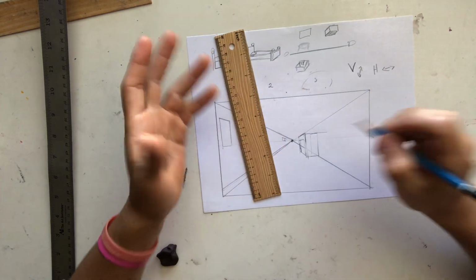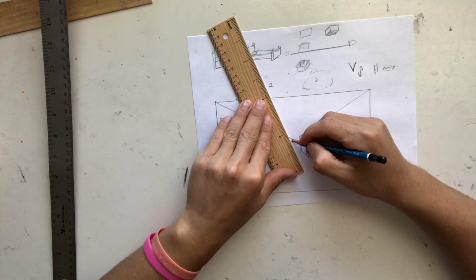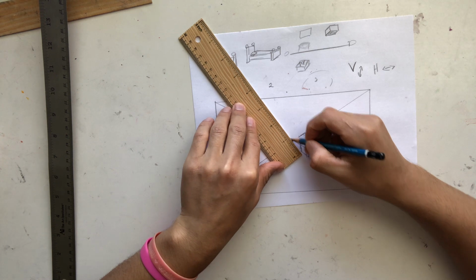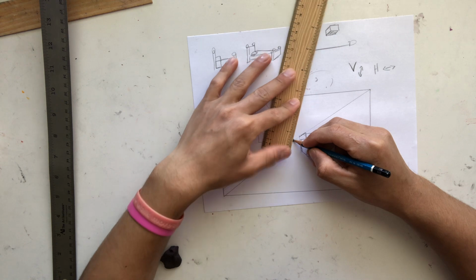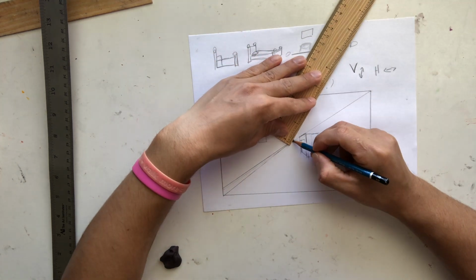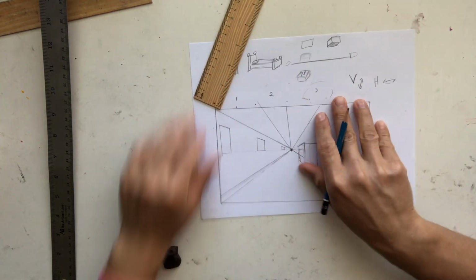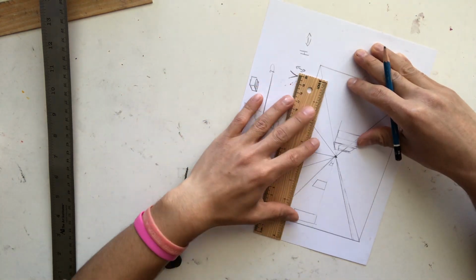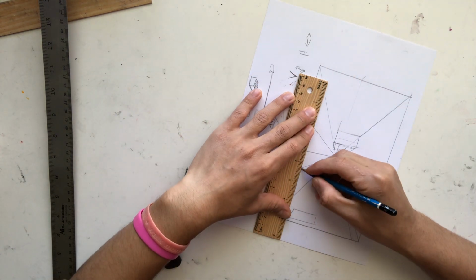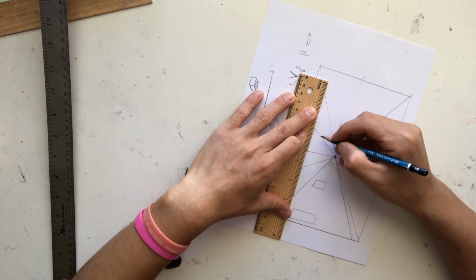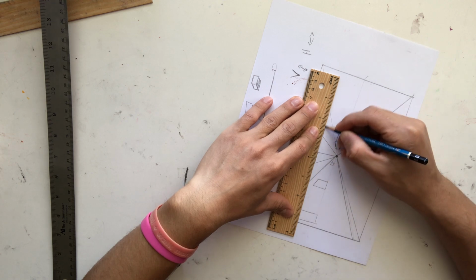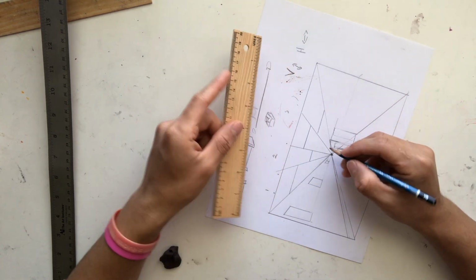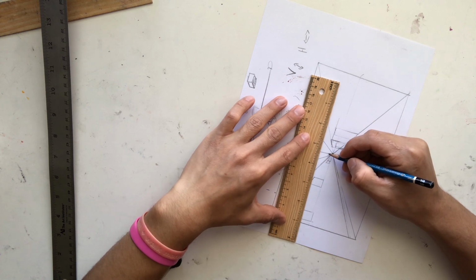Go ahead and drop the ceiling tiles. For that, I think I'm just going to go ahead and do this. There. And I think I'm going to do it this way. So the ceiling tiles, the closer they get to the vanishing point, the smaller they become, okay? See?